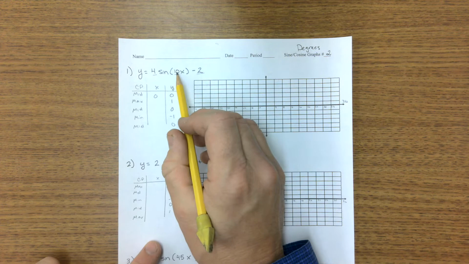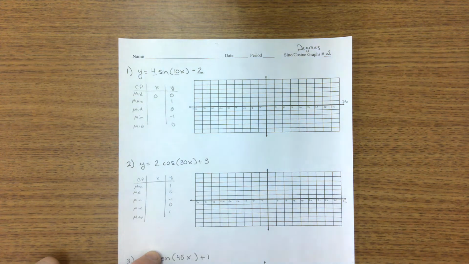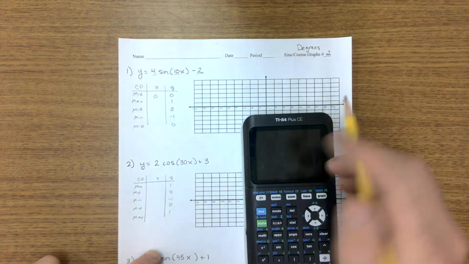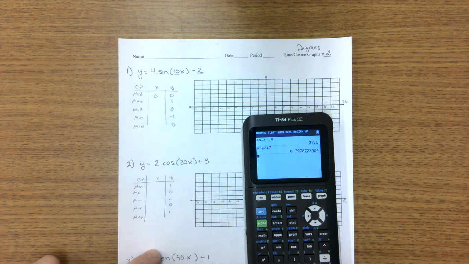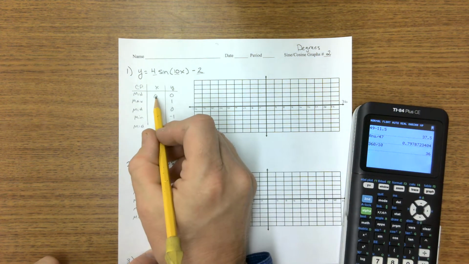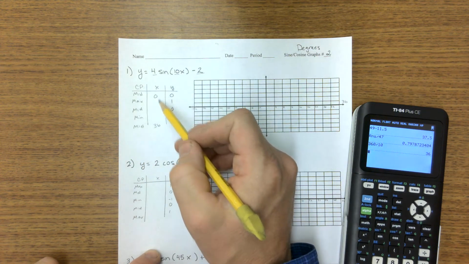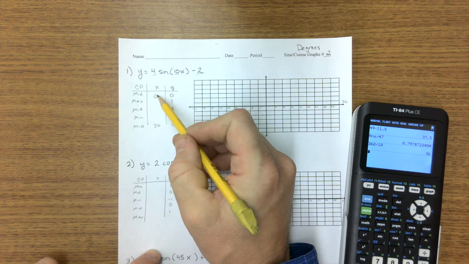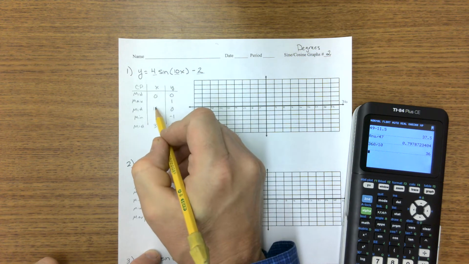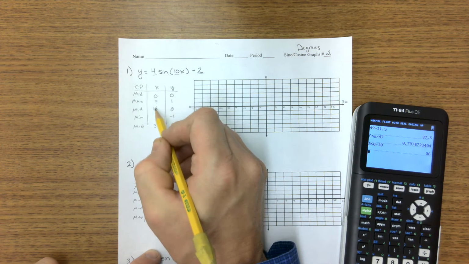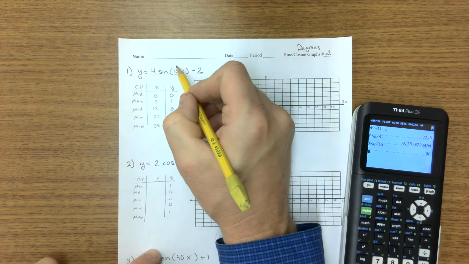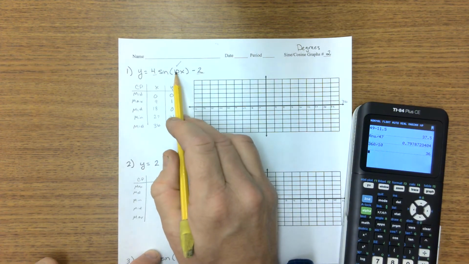Well, the first change right here is 10. And what that does is it takes a period from 360 degrees divided by 10 is 36. So now this goes from 0 to 36. It usually goes from 0 to 360, goes from 0 to 36. The middle is 18, the middle is 9, add these up as 27. So we've worked out that change.